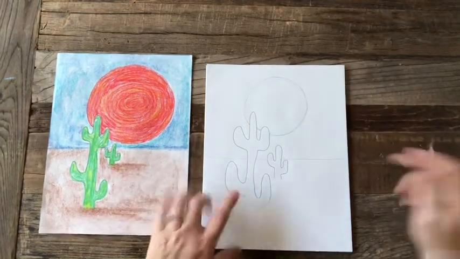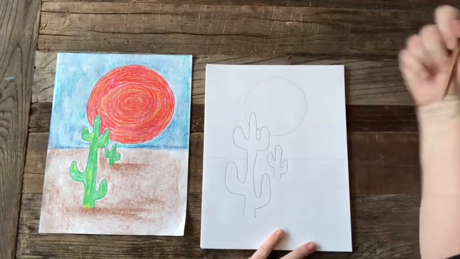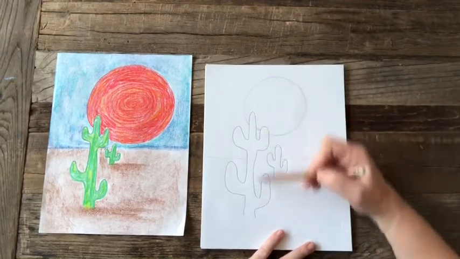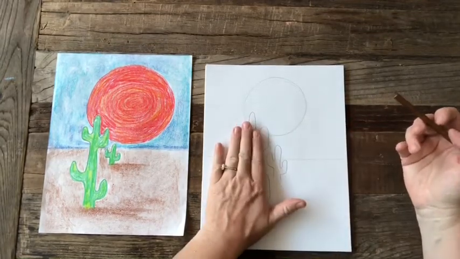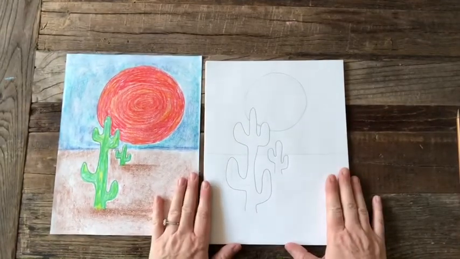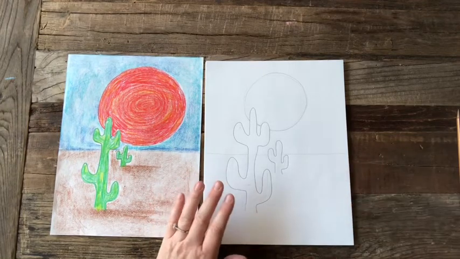Okay, and I didn't draw the parts of the circle where the cactus is. I skipped those parts so that it appears that the cactus is before the sun. All right, that is the gist of the project, and now I'm going to add some color.